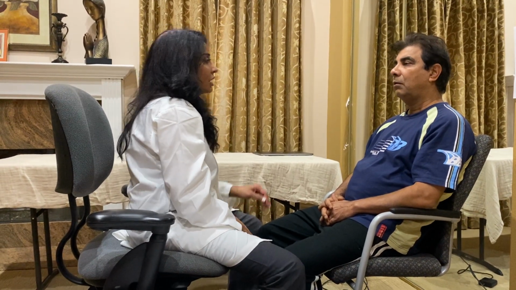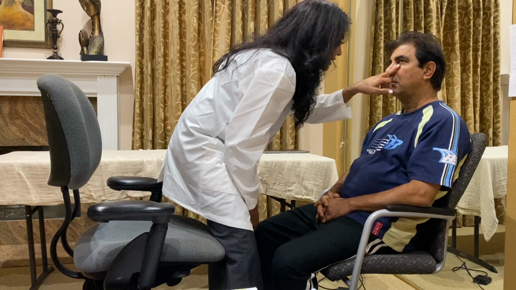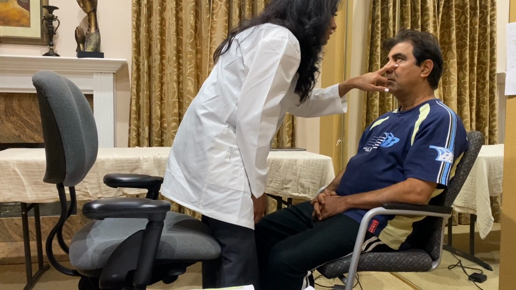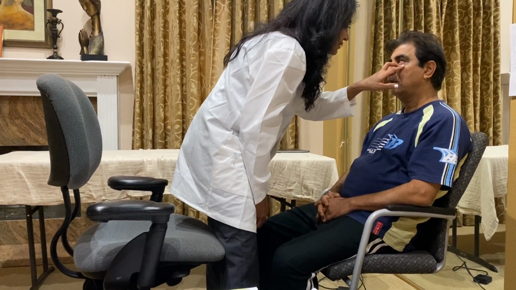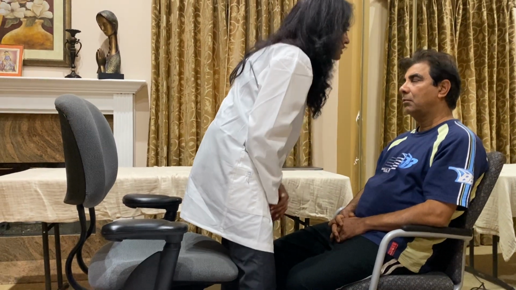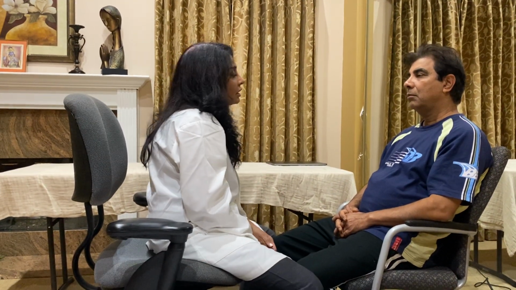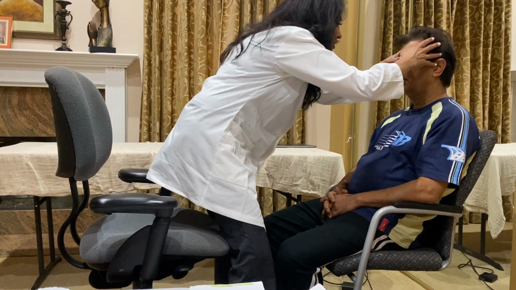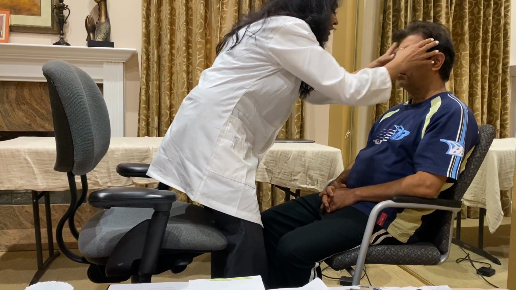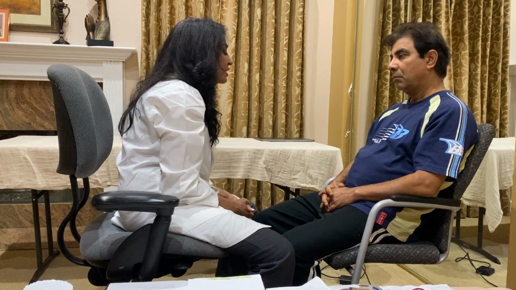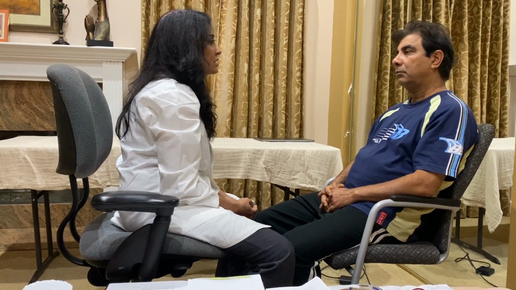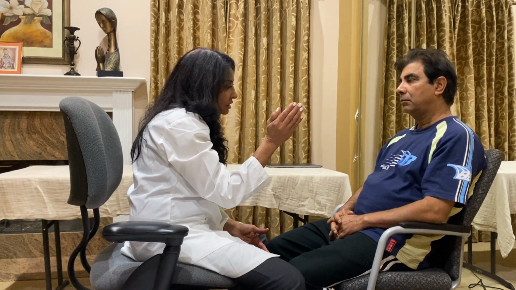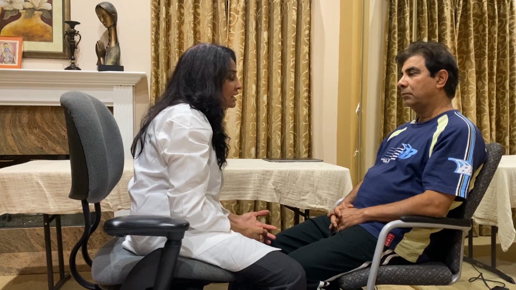Let's examine the eye. I see that the conjunctiva is nice and pink. Your sclera is white, and it's not yellowish or bloody. Let me check your lacrimal glands. Your lacrimal glands are soft, and there's no sign of infection there. I do not see any corneal problem. The cornea is nice and shiny.